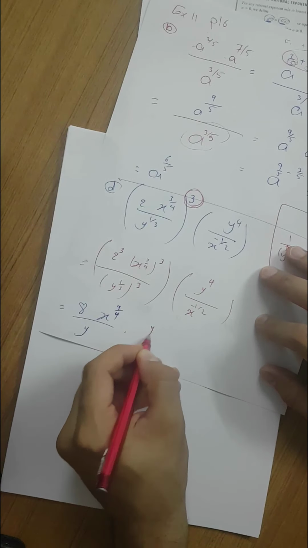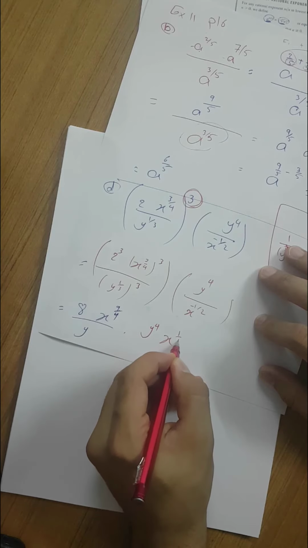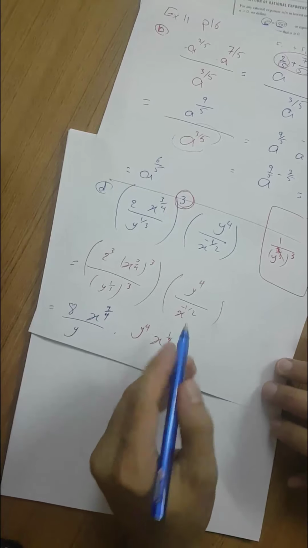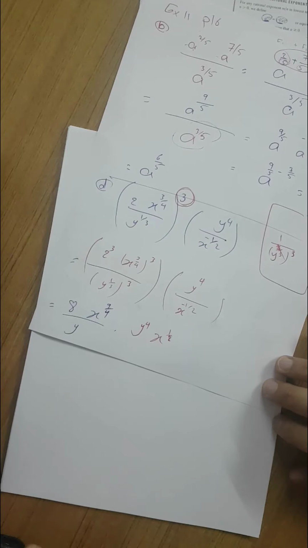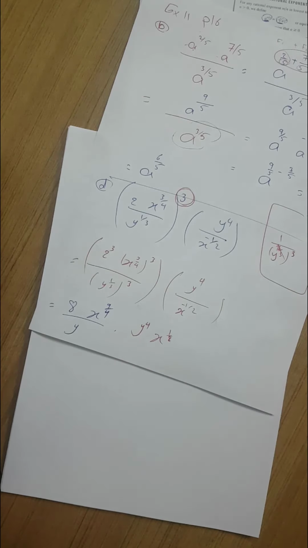That's why I say it's equal to just y. Now I also have y to the power 4, x^(1/2). Why 1 over 2? Because this minus will go up and it will be positive, so we change it to positive. That's all we have.